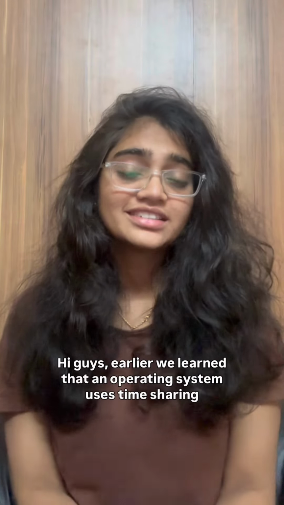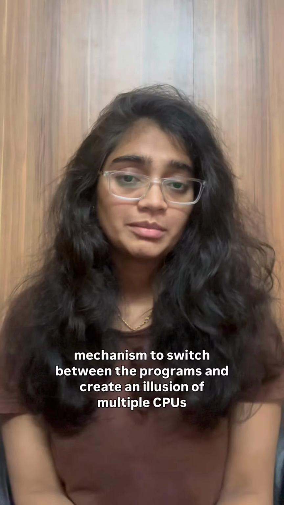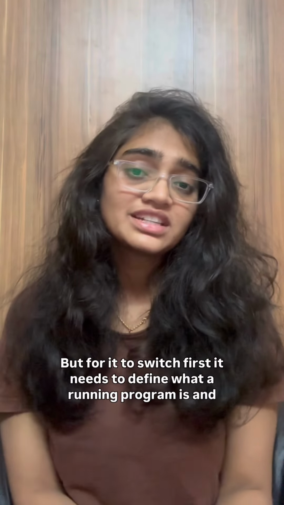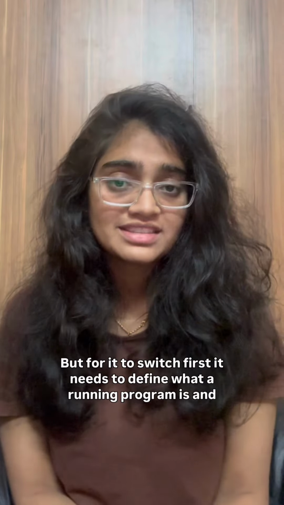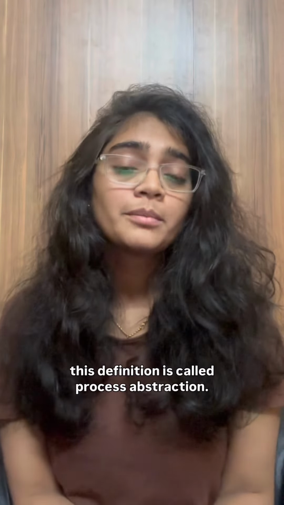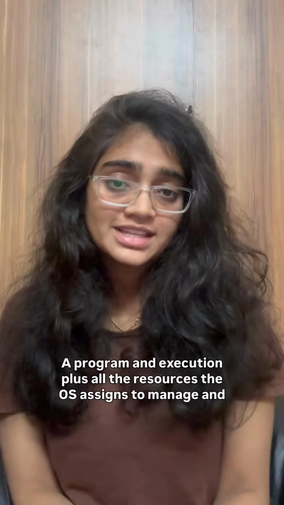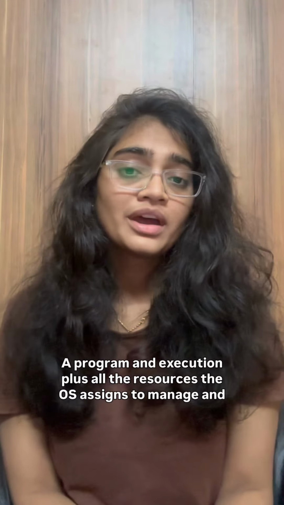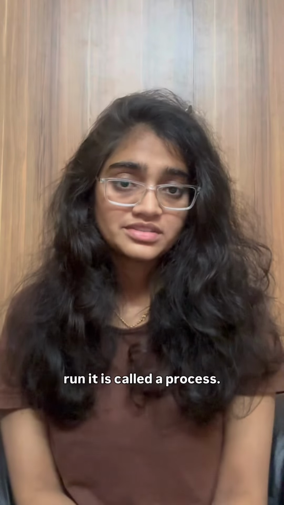Hi guys, earlier we learned that an operating system uses a time sharing mechanism to switch between programs and create an illusion of multiple CPUs. But for it to switch, first it needs to define what a running program is. And this definition is called process abstraction. A program in execution plus all the resources the OS assigns to manage and run it is called a process.